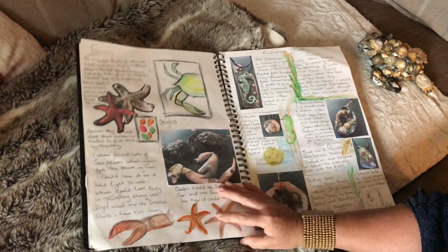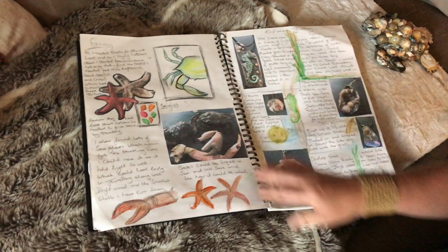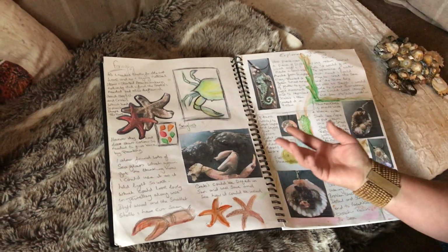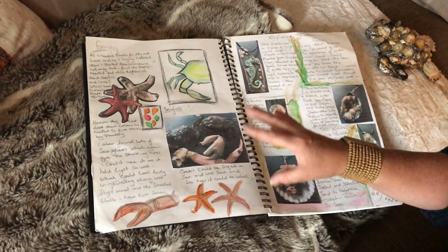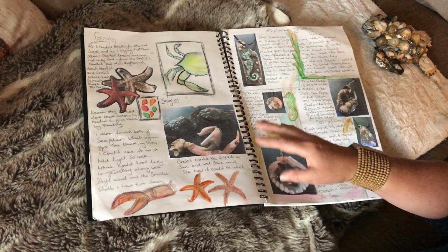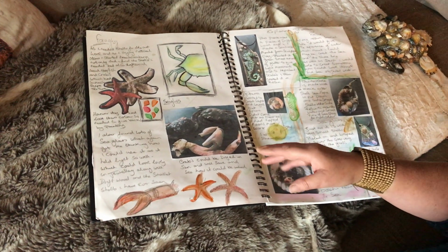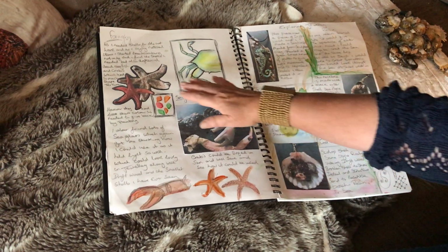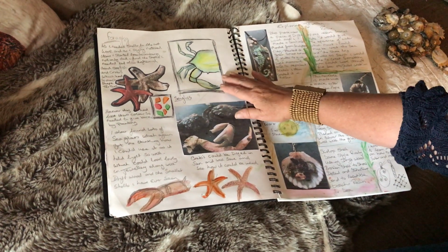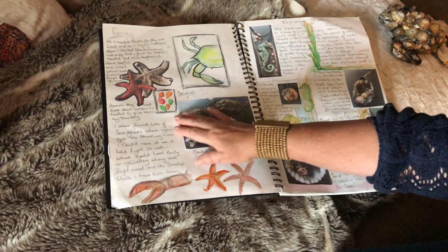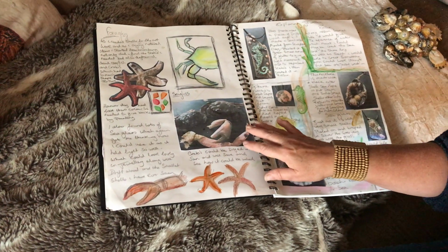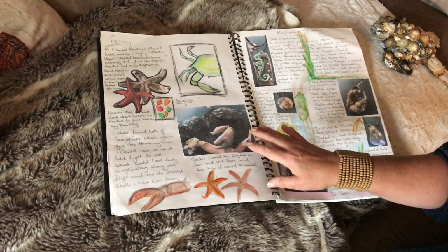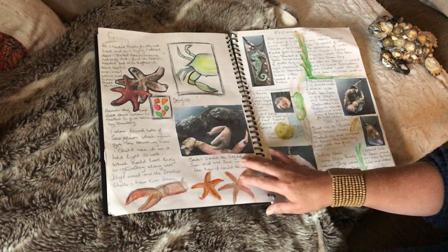Moving on to the next page, I go into detail about the foraging that I'd done, because I went to the beach and foraged all the shells myself. But in doing so I found other things on the beach like dried starfish and crabs and sea glass, and I really liked these other elements as well, and I thought they could be used in a really nice way.